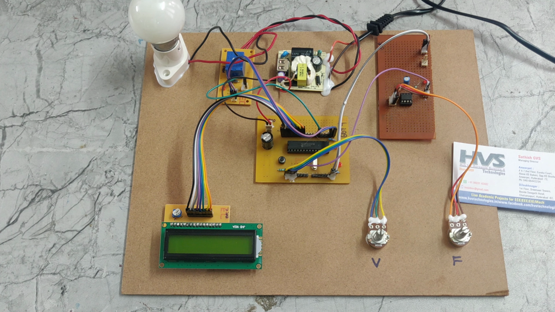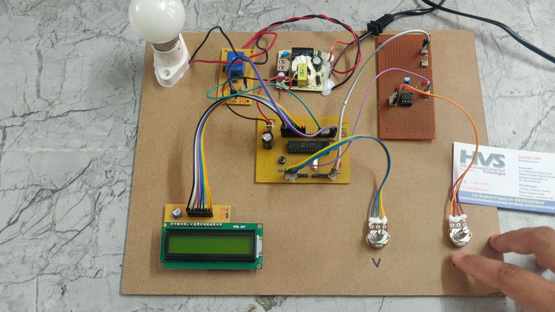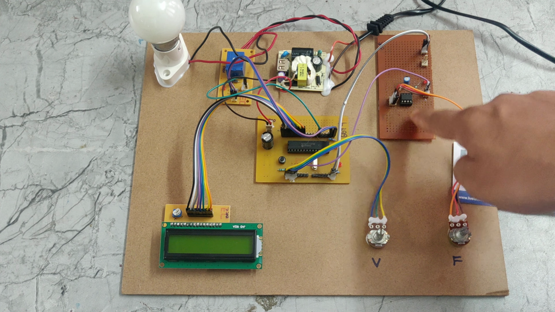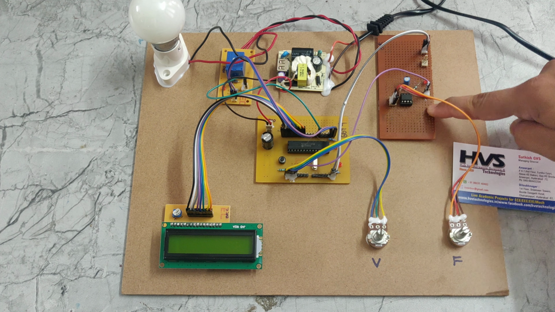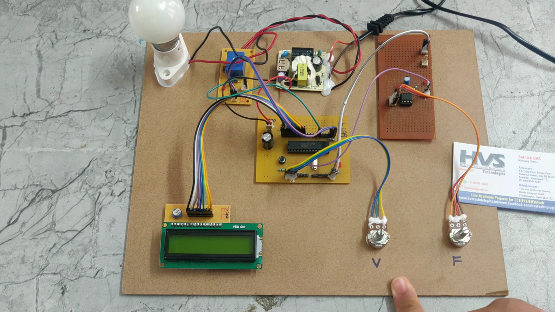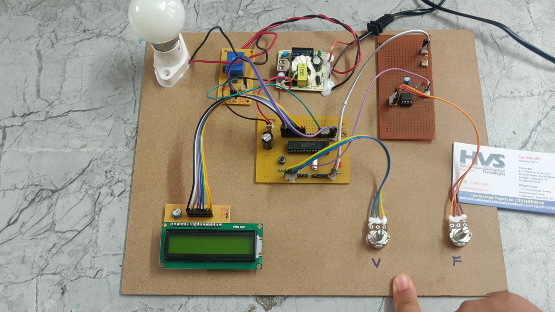Here we can see the frequency part is connected to the comparator board, and it will compare the frequency and change the frequency signal. That frequency will be given to this PIC microcontroller, and the voltage part will also be given to this PIC microcontroller. It will change the voltage values.